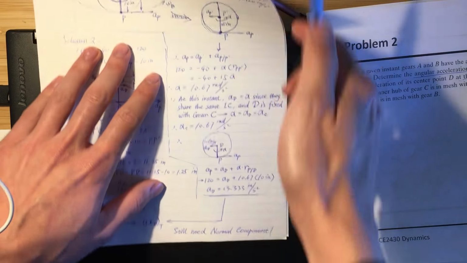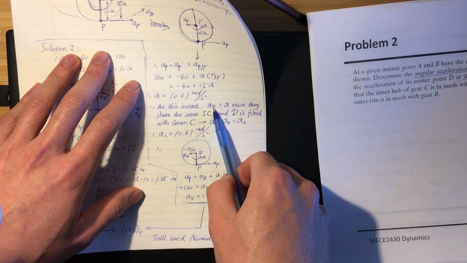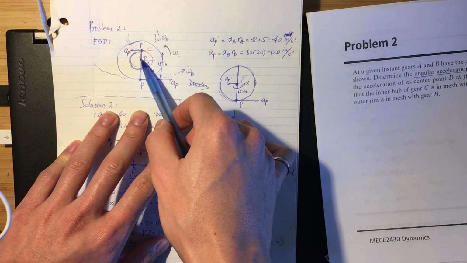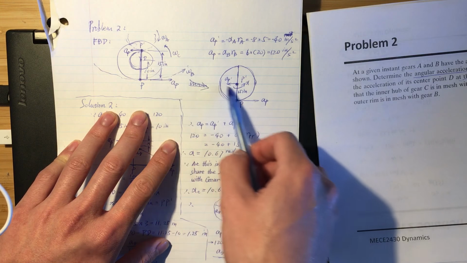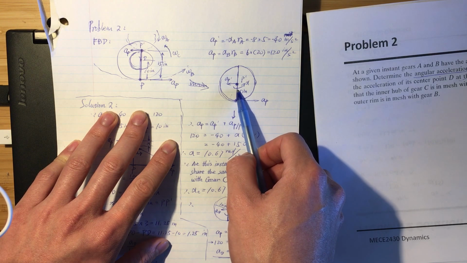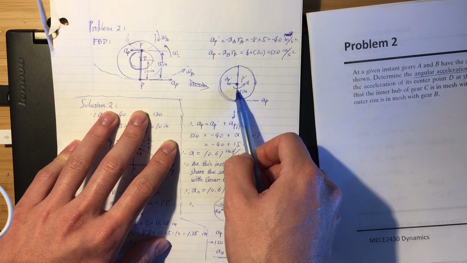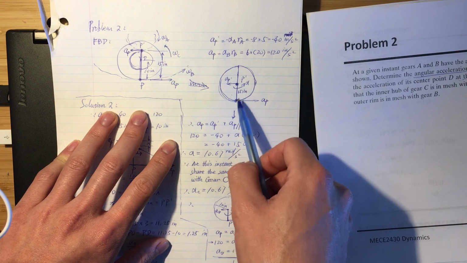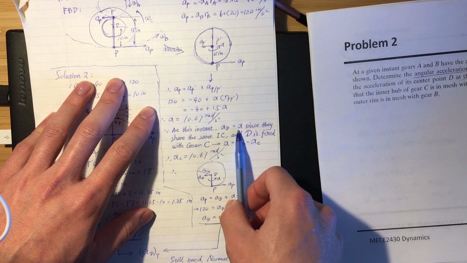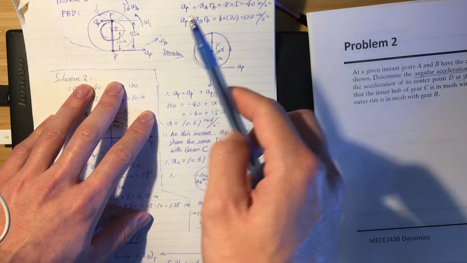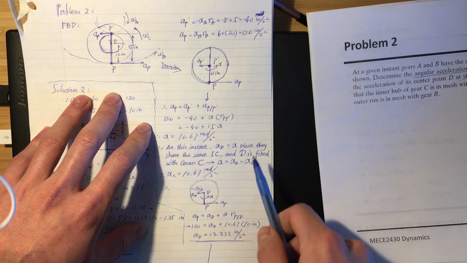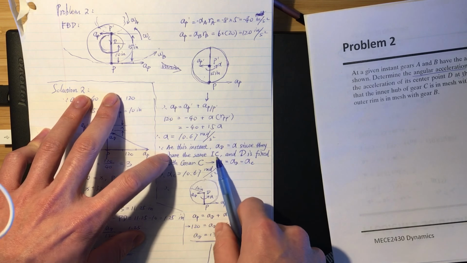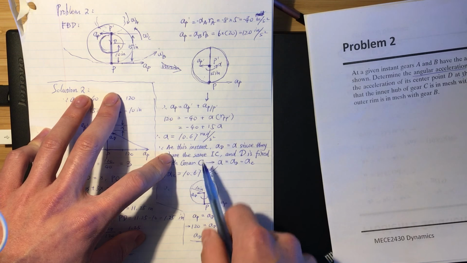And at this instant, alpha D, which is the alpha at the D point, is lying also on the PP prime radius. So alpha D equals alpha, because at this instant they share the same angular acceleration, right? Since they share the same IC, right?